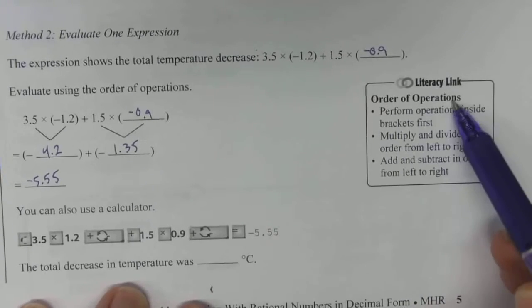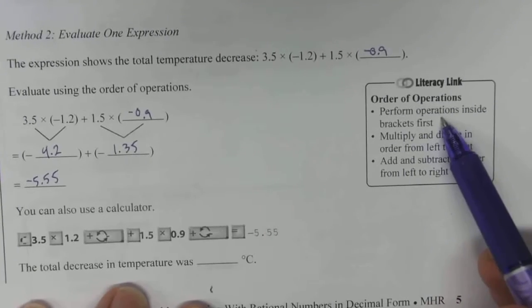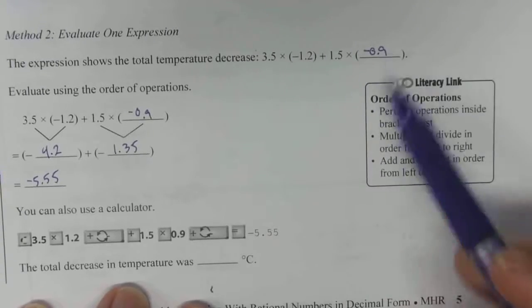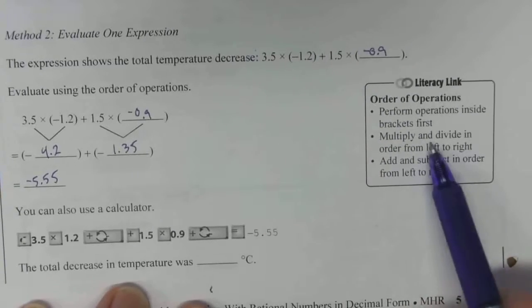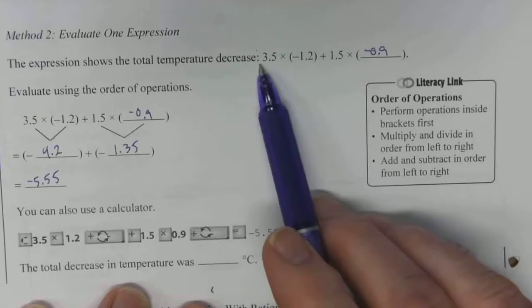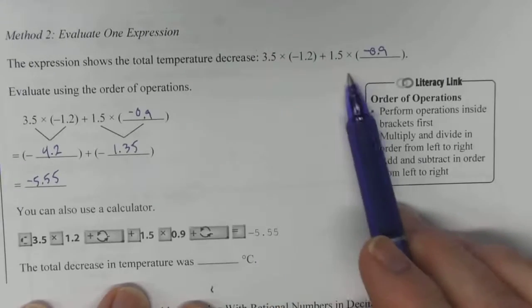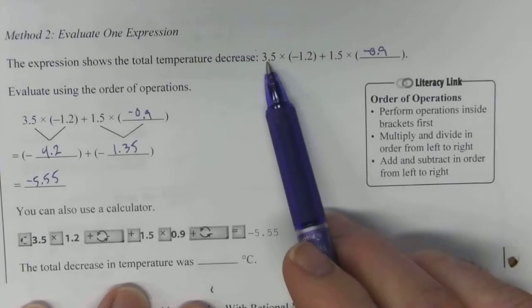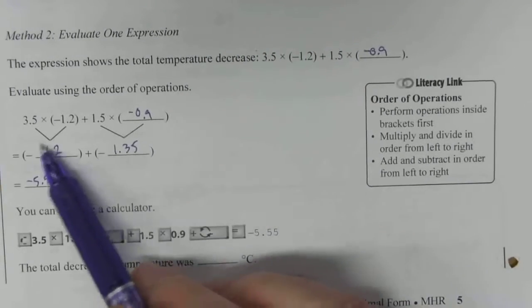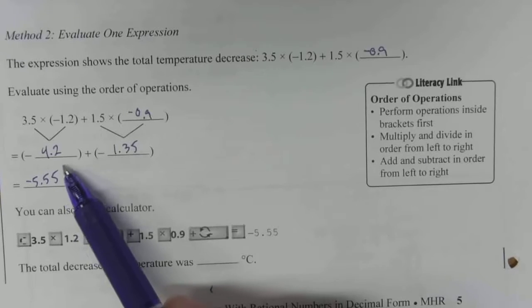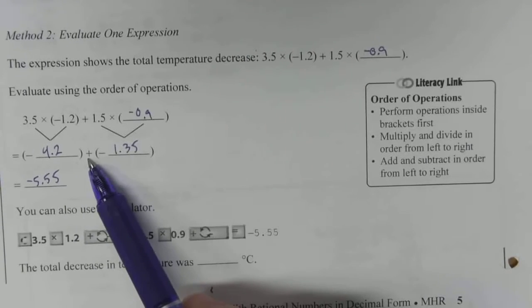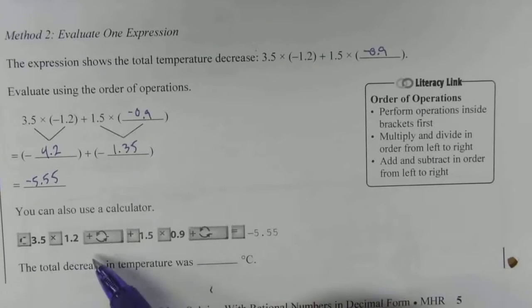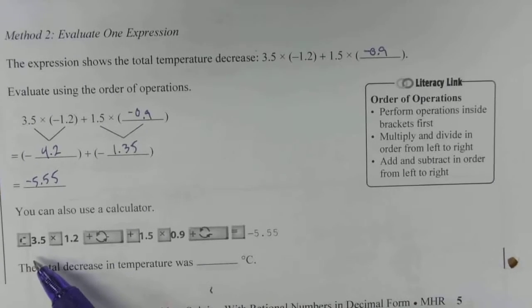So as I mentioned, order of operations, perform the operations inside brackets first. Well, there are no operations inside brackets, it's just used to identify negative numbers. Then multiply and divide in order from left to right. So we did this multiplication first, then this multiplication, and then you add and subtract in order from left to right. Well, that becomes this, and there's only one operation to be done, and that's the addition, so it's the last step.